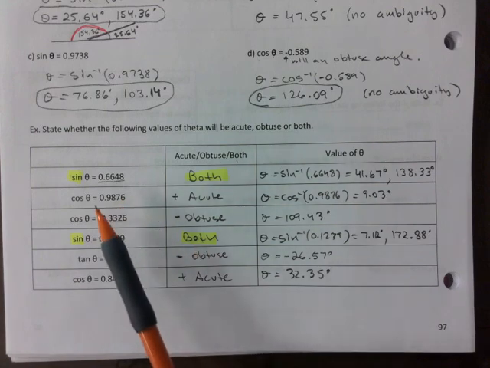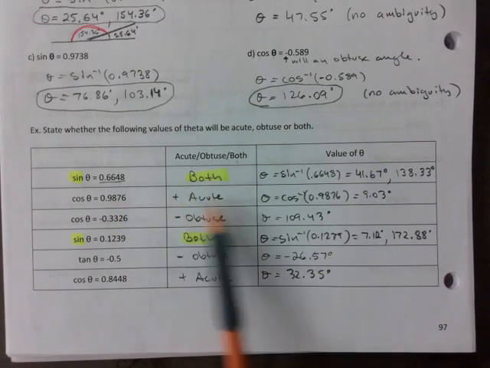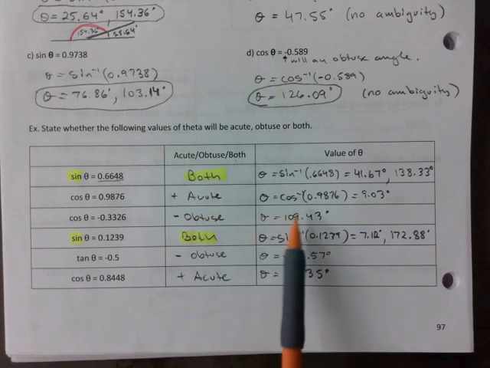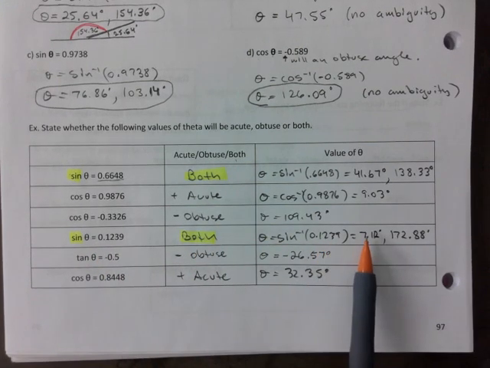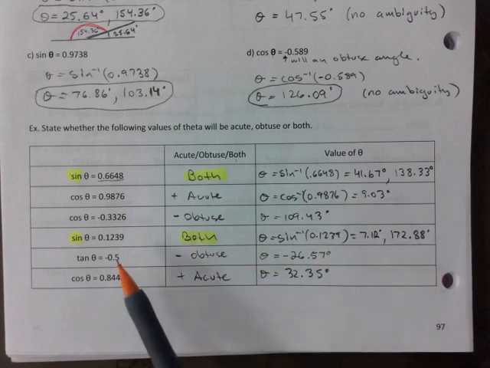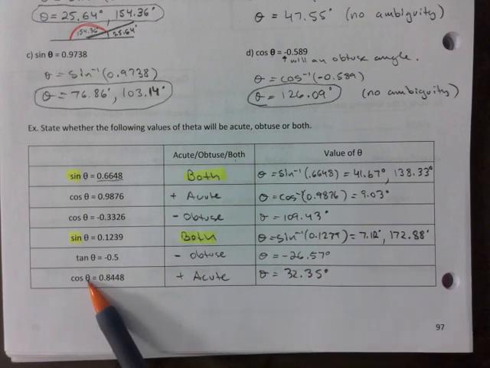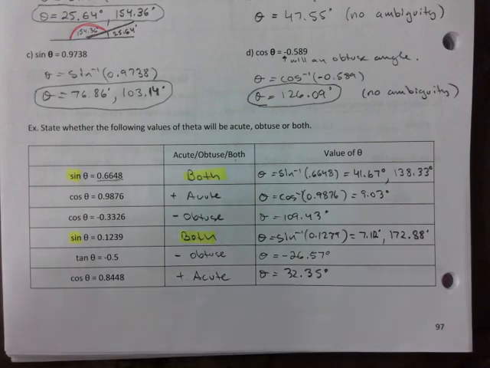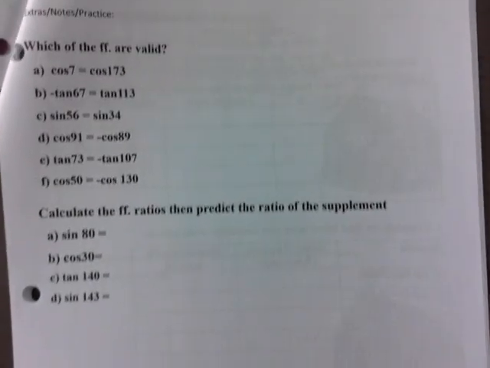Okay. So I knew this was acute. Why? Because it had a positive trig ratio. This one, I knew was an obtuse angle because of that negative. Sine, it could be both. So it automatically gives you the acute, you find the supplement. Tangent, we know it's going to be obtuse. This is actually 180 minus, you subtract this from 180 to get the actual angle, but that's okay. Cosine, because it's cosine and it's positive, I know my answer is going to be acute, so there it is. It's just as simple as that.